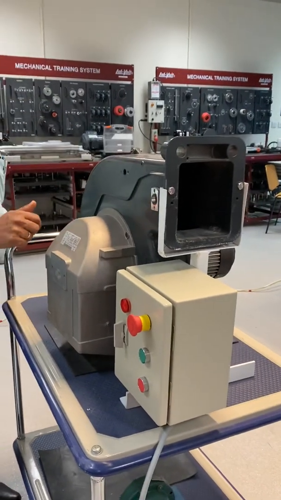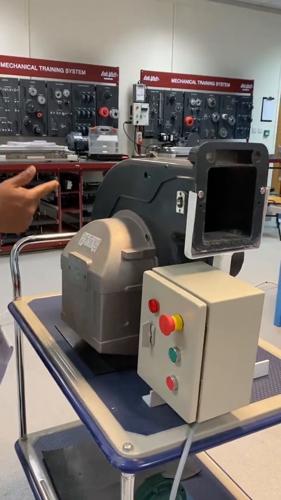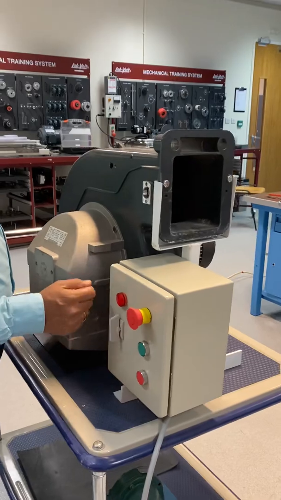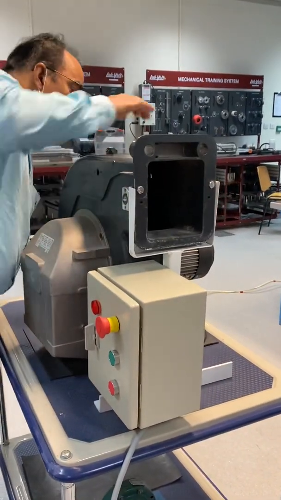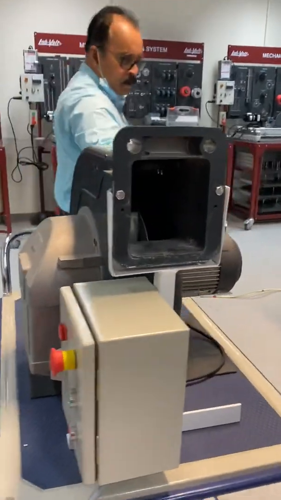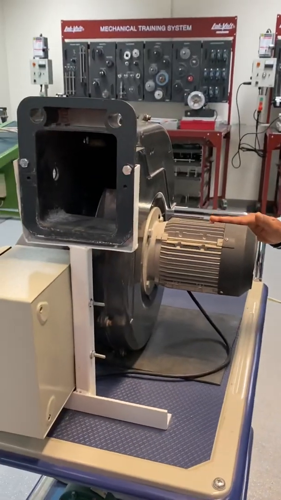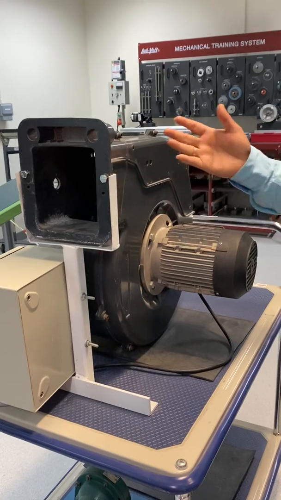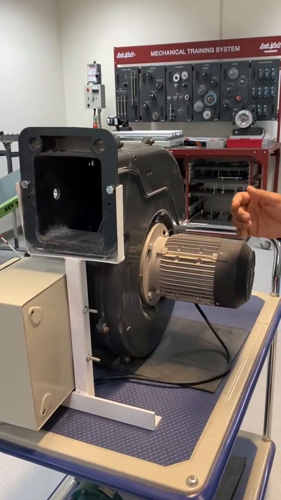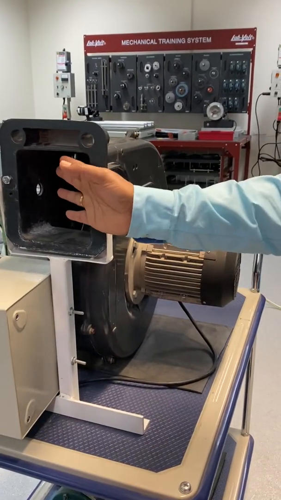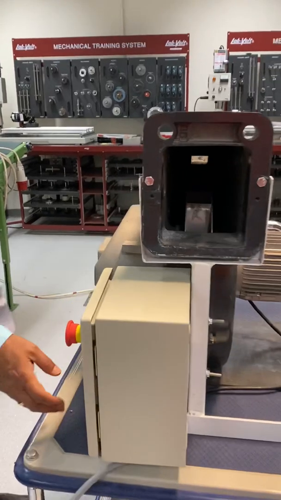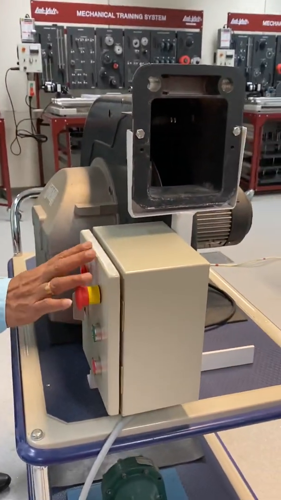There is an impeller, and the impeller rotates because of the power coming from this switch. The motor is also inside. The motor is connected to the driver, and the impeller is also connected. Inside you cannot see it, but if you open it you will. This is the discharge, suction is on the other side, and this is the electrical switch for operating the blower. These are the important parts.